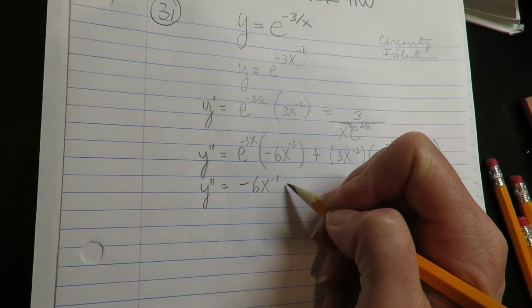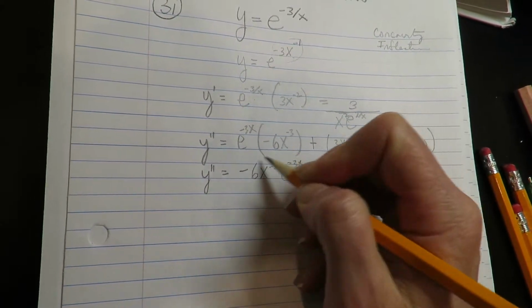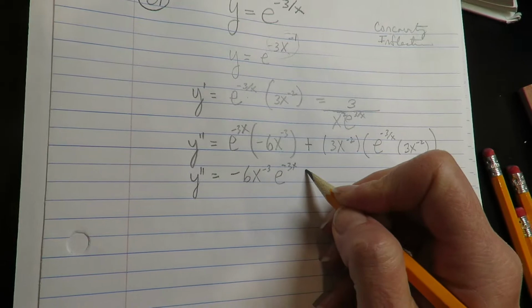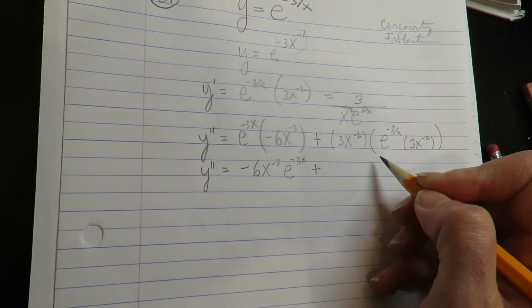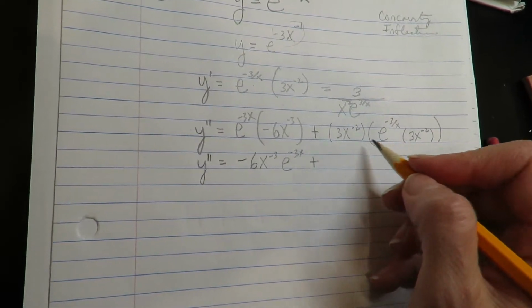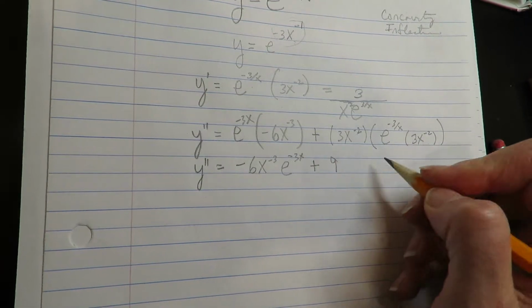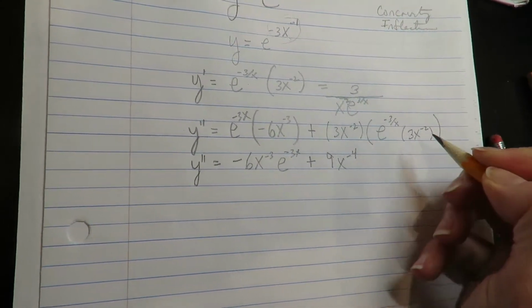I'm just rewriting things here. Sorry, I'm just changing the order here, because I'm going to pull out the common factor. And you really want to squish or combine things before you do that. 3 times 3 is 9. You've got negative 2 and negative 2, so it's negative 4.